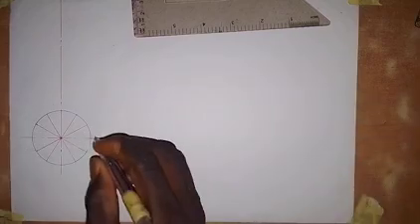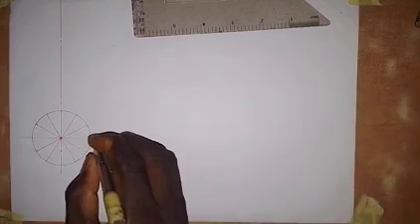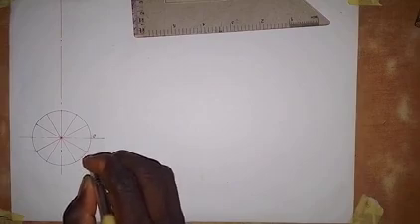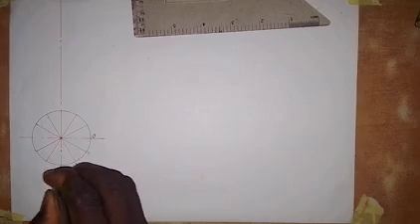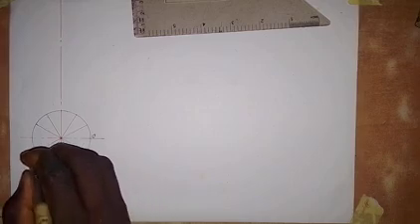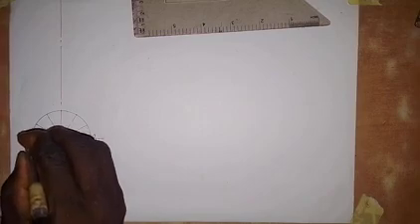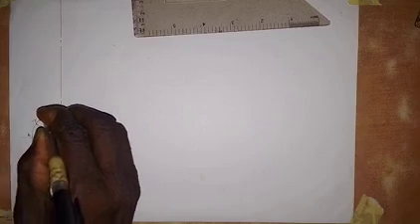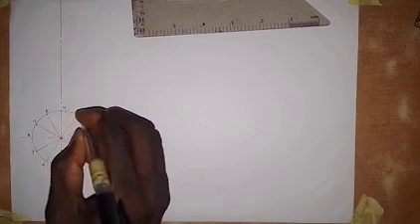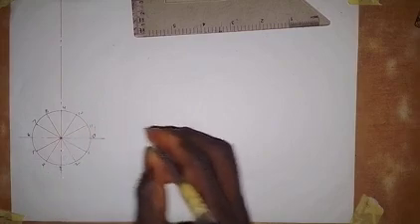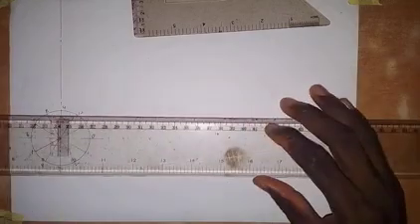So we number the points. This point is 0, we take this as 1, this is 2, this is 3, this is 4, this is 5, this is 6, 7, 8, this is 9, this is 10, and this is 11.